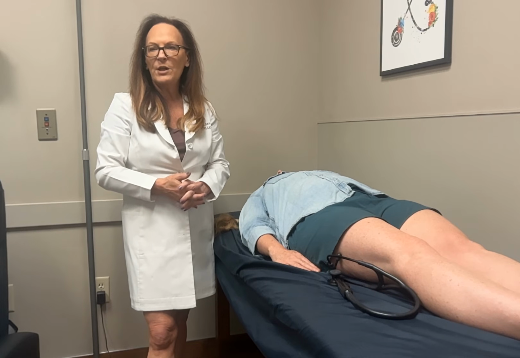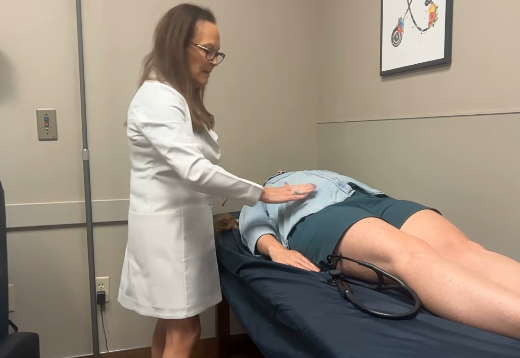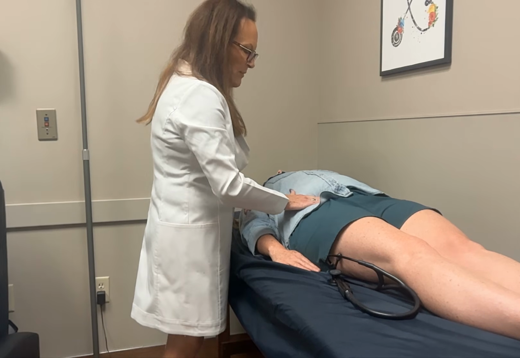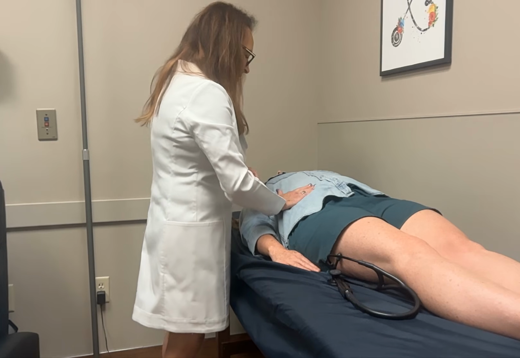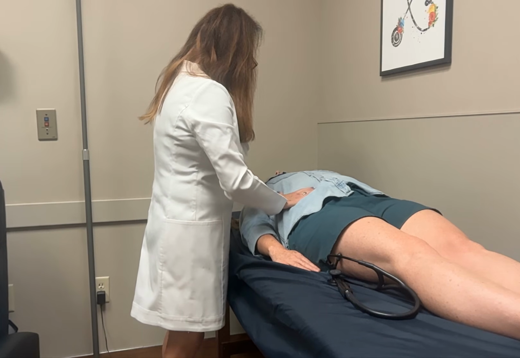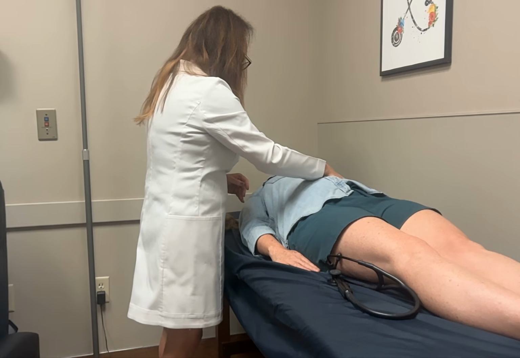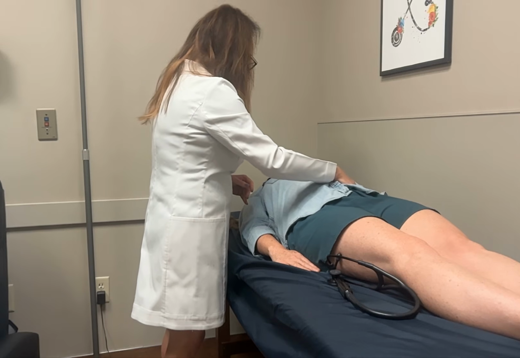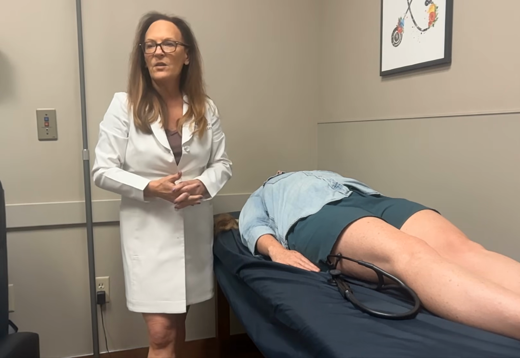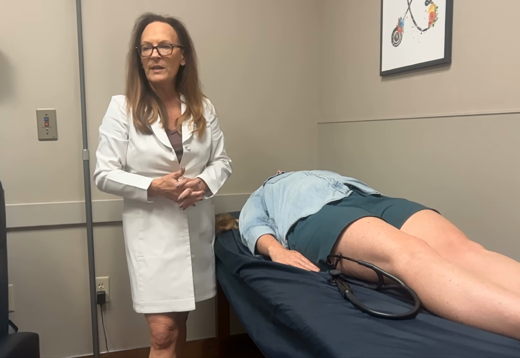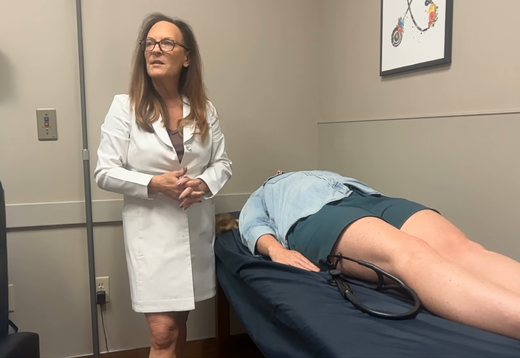The next thing we're going to do is palpate all 4 quadrants for tenderness and masses. So we're going to start with the right lower, any pain? Right upper, any pain? Left upper and left lower. Okay, no pain. So that is normal exam with no tenderness or masses noted.